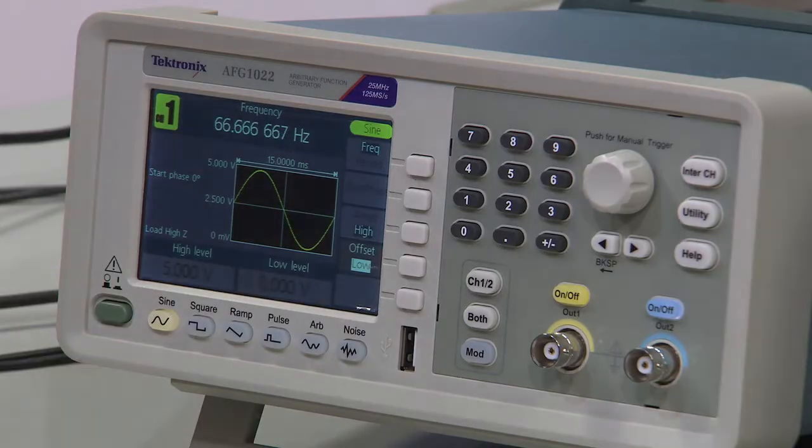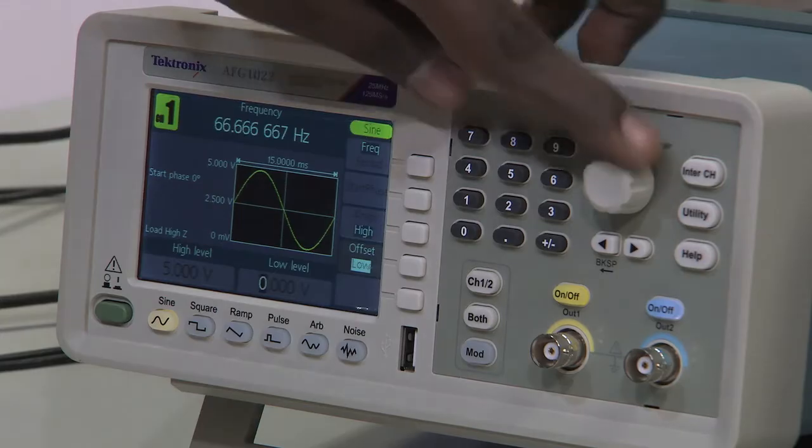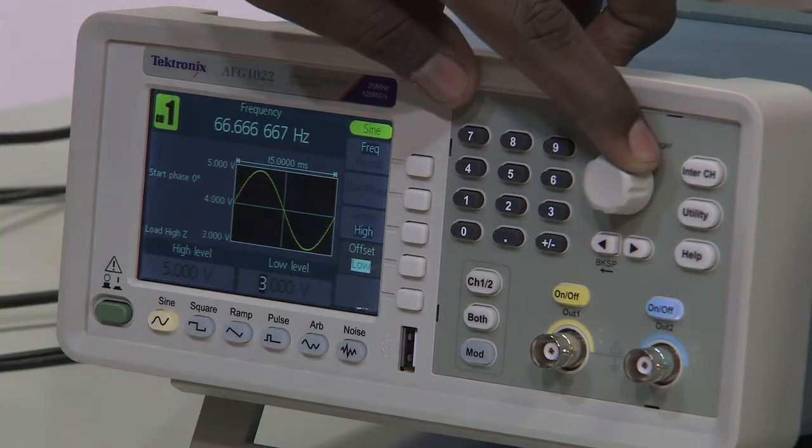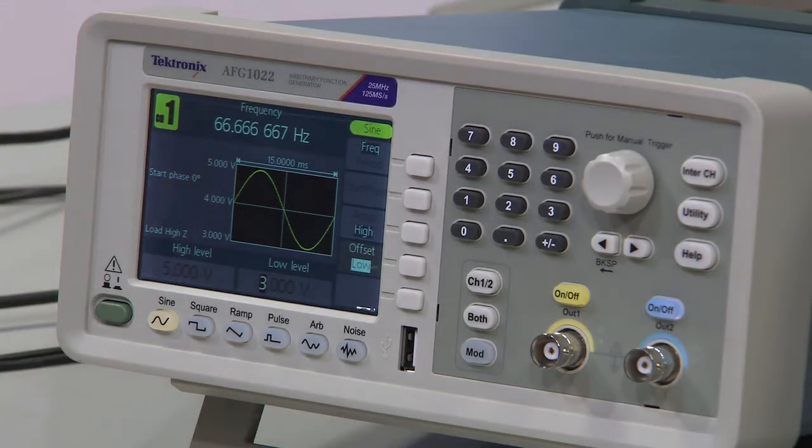Yeah, you can change it to whether it is a high level or you can change it to low level. Again, if you want to change it, you can see now it is from 3 volts to 5 volts. So, only 2 volts peak to peak. Okay, can you please go to the next knob, white, that is it, right.